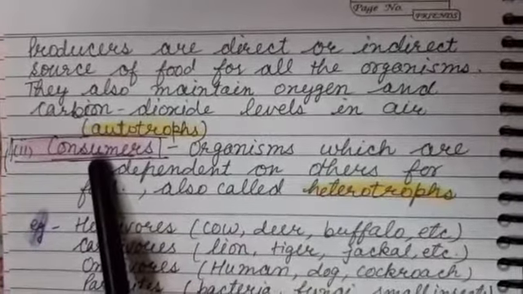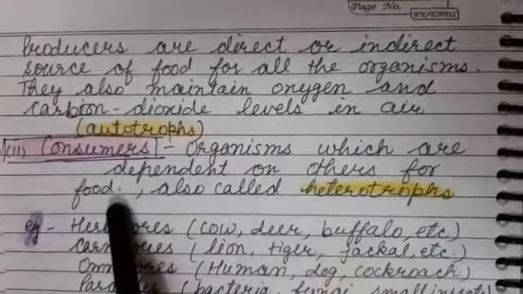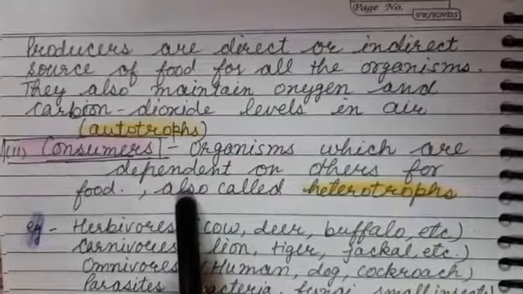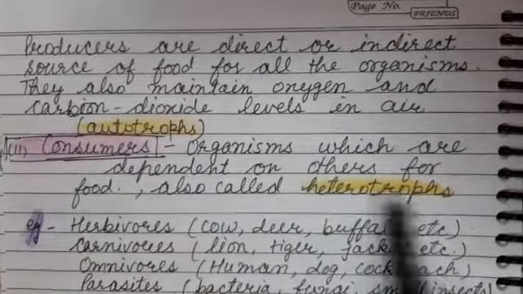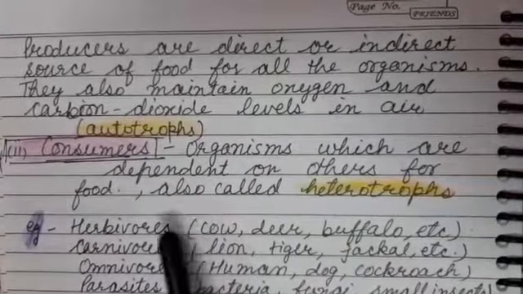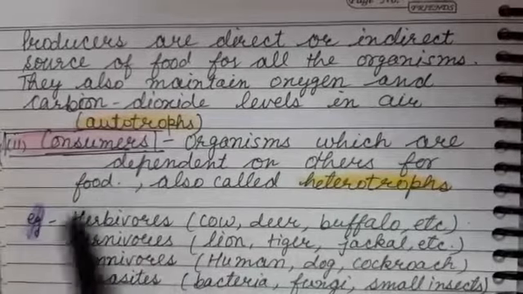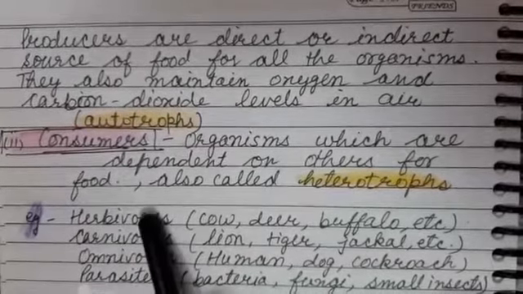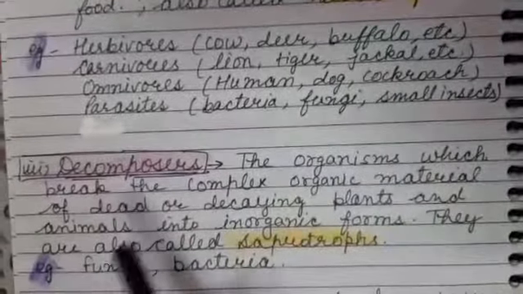Now, next is consumers. Organisms which are dependent on others for their food. They do not prepare their own food. These are consumers, and they are also called heterotrophs. Their examples may be herbivores, carnivores, omnivores, parasites. These all are the examples of consumers. Next is decomposers.